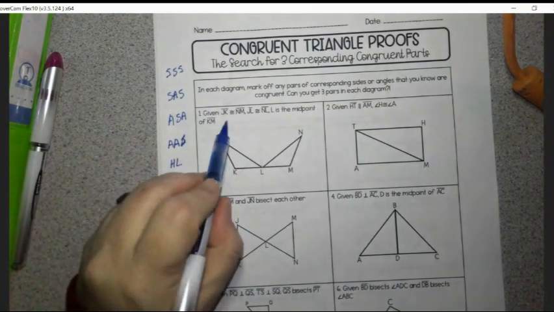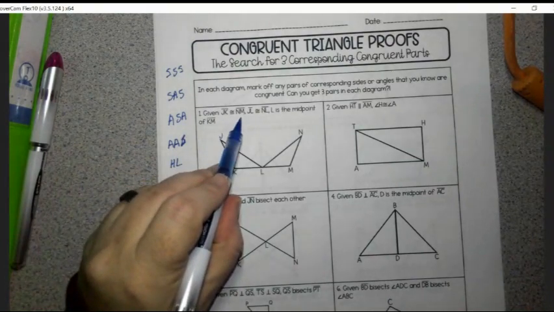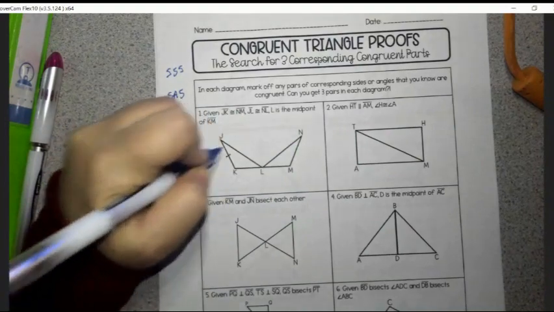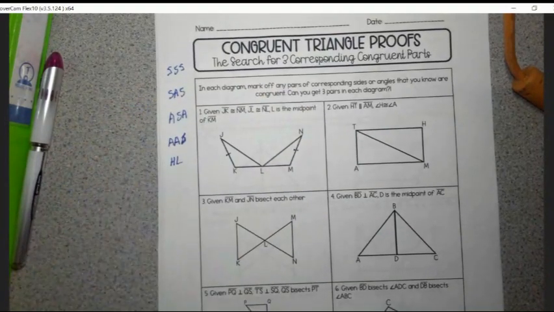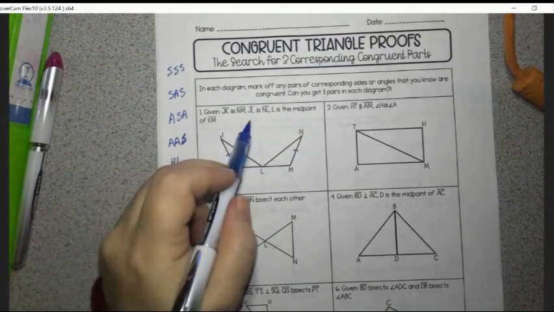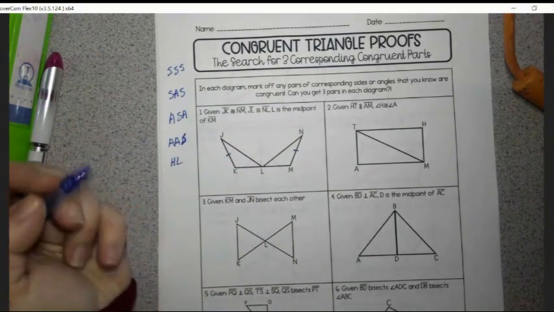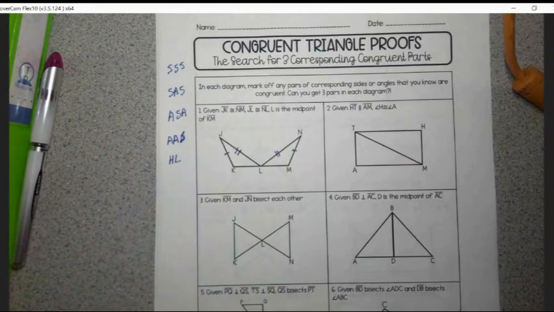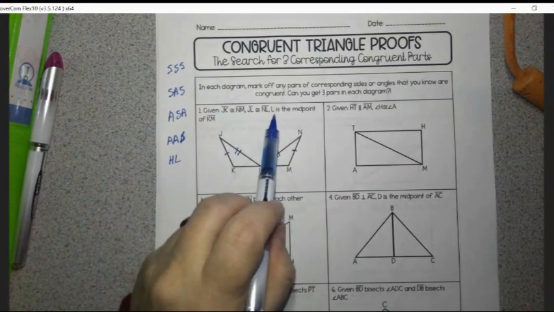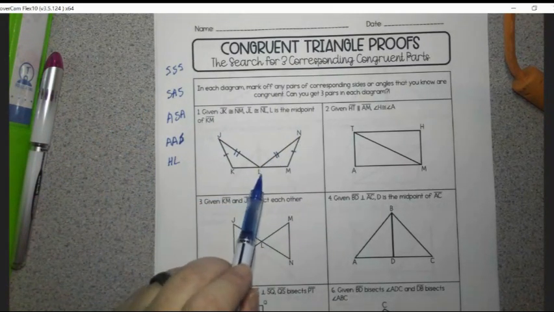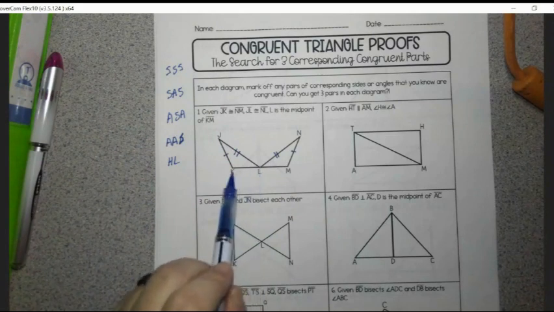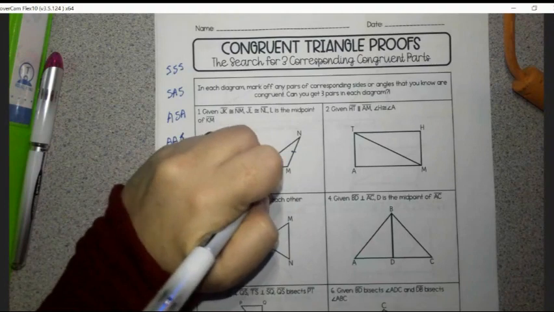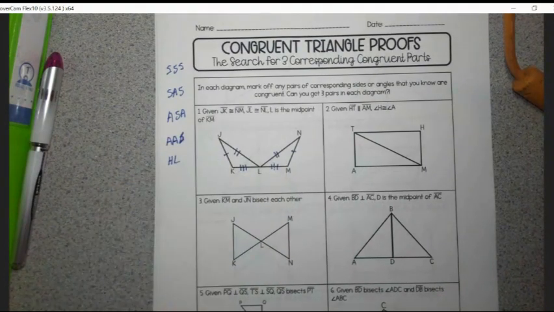Okay, so the first thing says JK is congruent to NM. So this side is congruent to this side. So you mark that by putting a tick on each of those sides. Then it says JL is congruent to NL. I've already used 1 tick, so I have to put 2 ticks on that one. And then the last thing, it says L is the midpoint of KM. I know that means L has to be exactly in the middle of these 2. So these sides have to be the same.